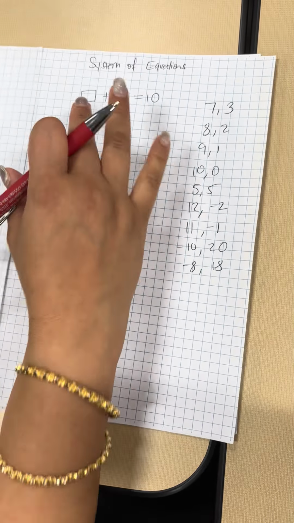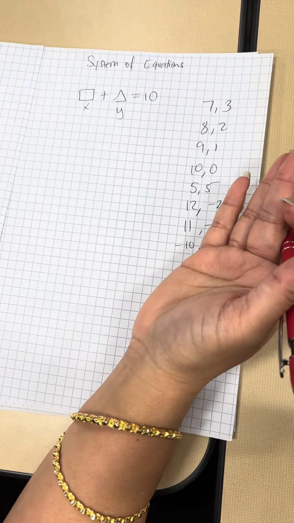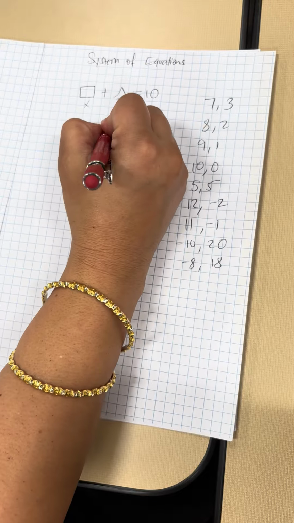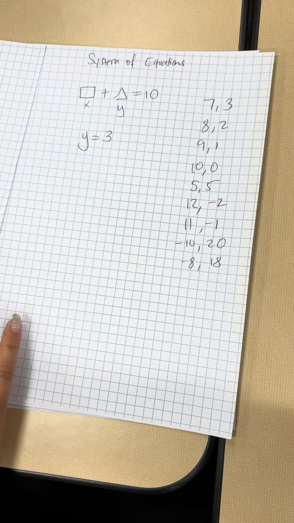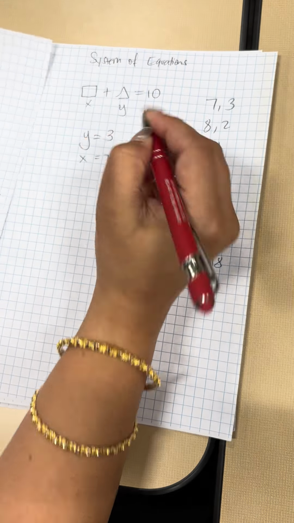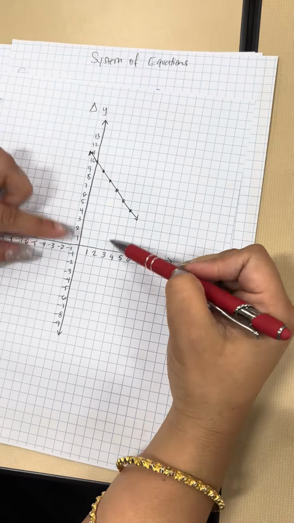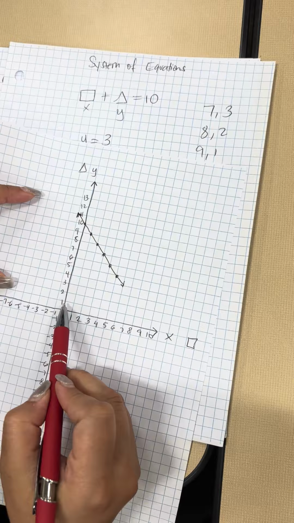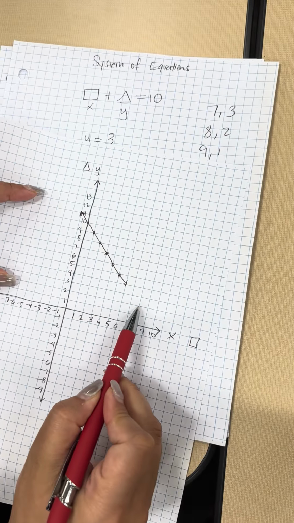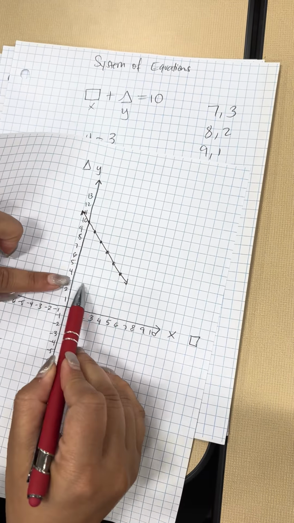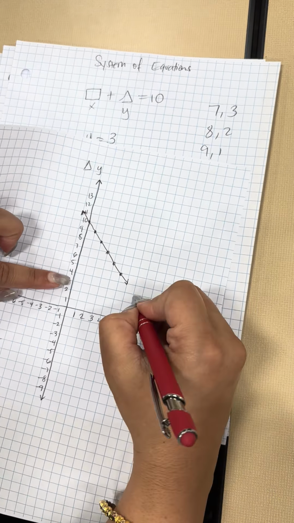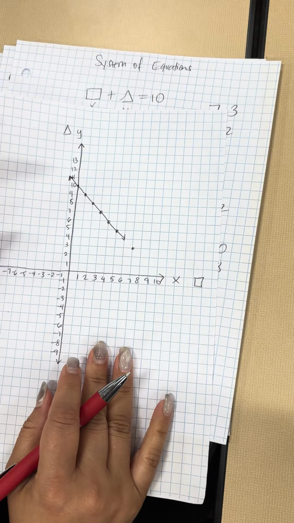So if I want to know exactly what x and y are, I need more information. What if I tell you y equals 3? Then we can do subtraction. x equals 7. Plug it back in, x equals 7. So we now have an exact point that we can look at. When y equals 3, x has to be 7. And we see that point is right in line with the other ones.